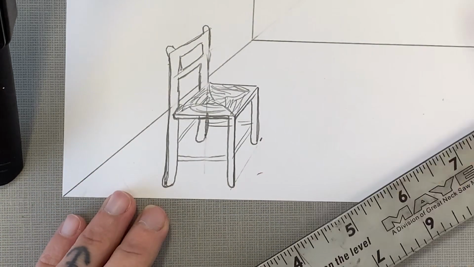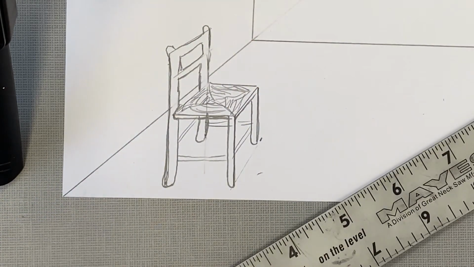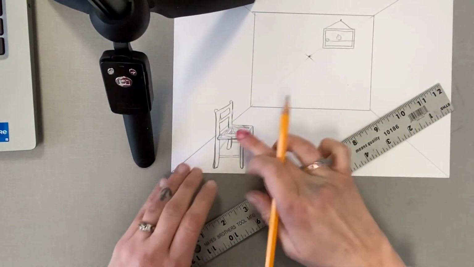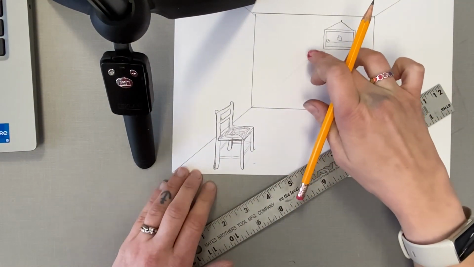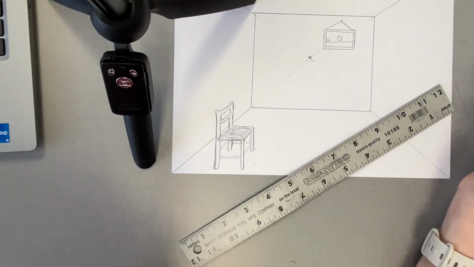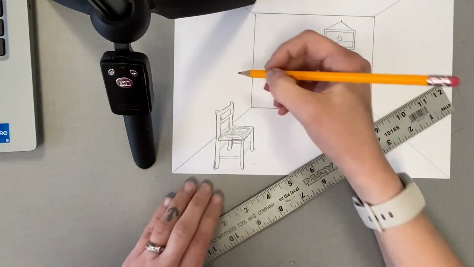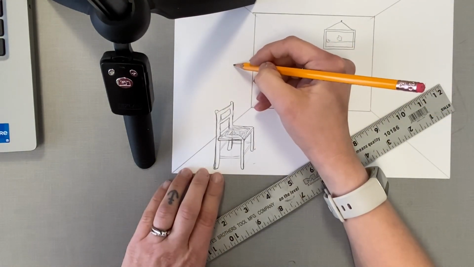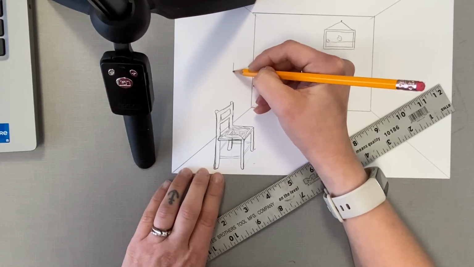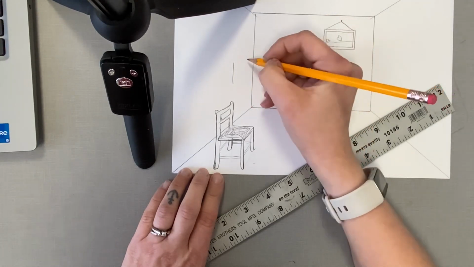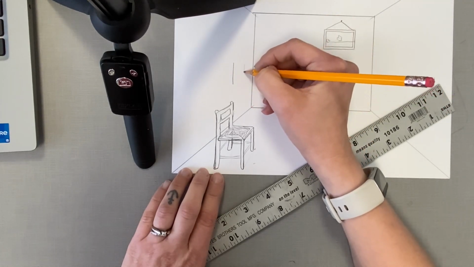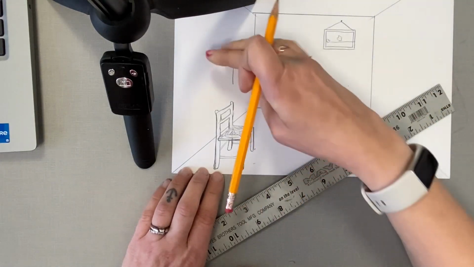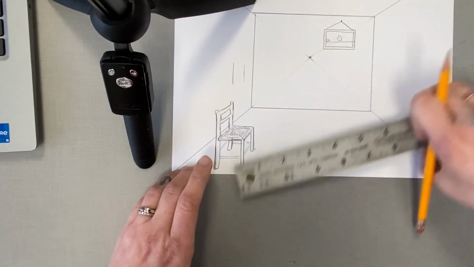Any diagonal line going back into space, let me zoom back out, all needs to be angled towards this right here. So if I were to draw, let me put like a pretend mirror right here. My up and down line is normal. Up and down line, normal. It's the diagonals that are going to be strange.